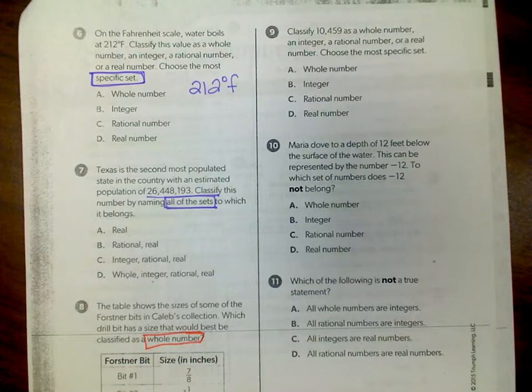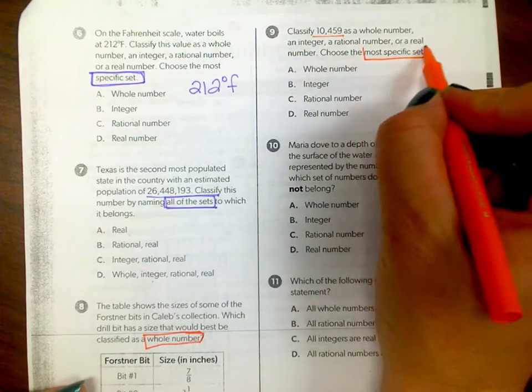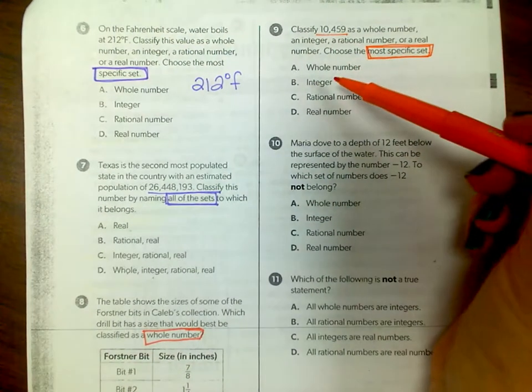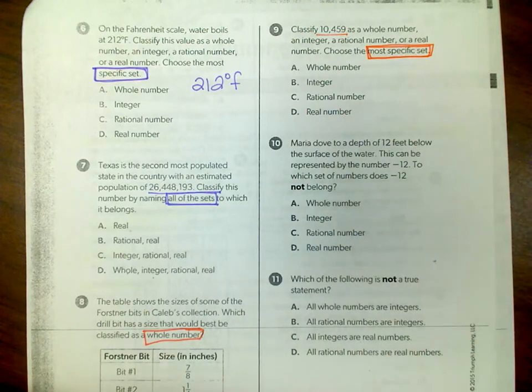Number 9, classify 10,459 as a whole number, an integer, a rational number, or a real number. Choose the most specific set. So again, you're taking the number and you're going to do the most specific set. Whole number, integer, rational number, or real number. What can it fit into first?